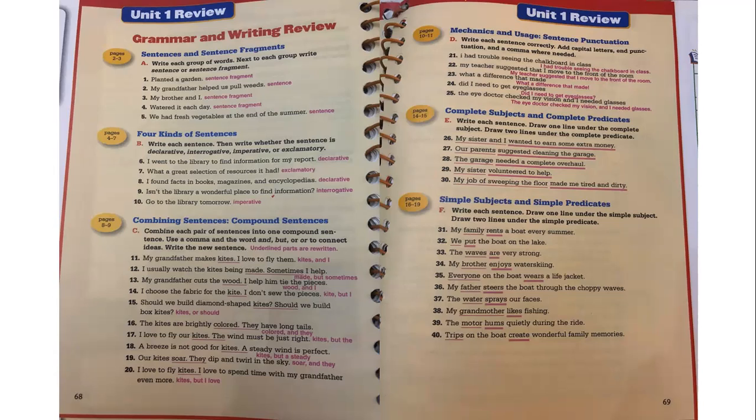Number 19, our kites soar. They dip and twirl in the sky. Our kites soar, comma, and they dip and twirl in the sky. Number 20, I love to fly kites. I love to spend time with my grandfather even more. I love to fly kites, comma, but I love to spend time with my grandfather even more. Okay, moving on to page 69.